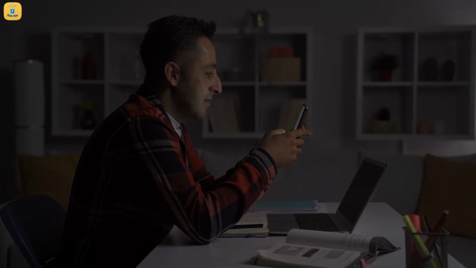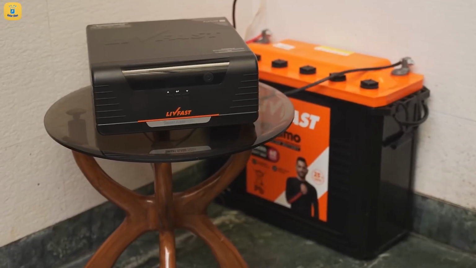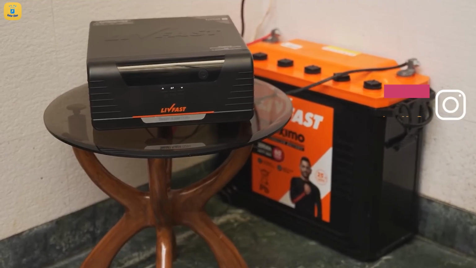If you think the light cutting problem is there and you cannot bear it, even if it is low, let's say 1-2 hours per week, and you don't want to face it, you need a backup. In backup, two things can be done. One is you can go for a home UPS type of system, the same thing which we have been installing in our homes from childhood days.